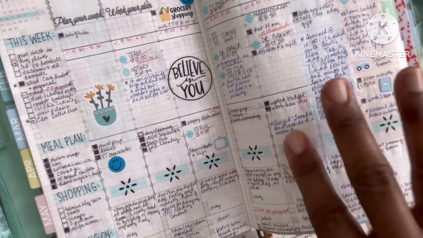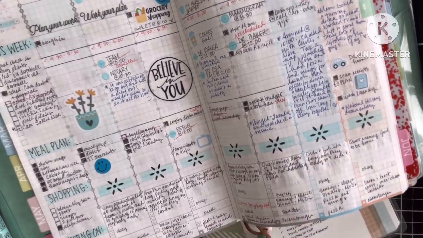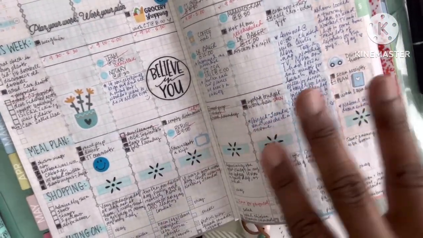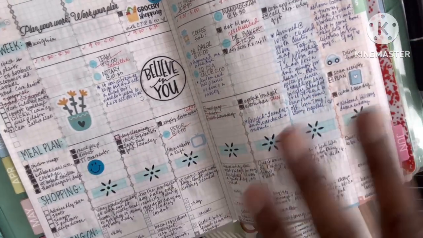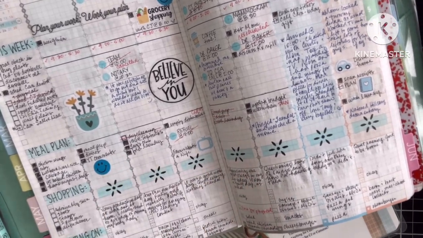My grocery shopping list stays on the counter in my kitchen because I generate my grocery shopping list by looking through the pantry, looking through the fridge, looking through the freezer, making sure I check everything at home that's needed, and put things on the list.